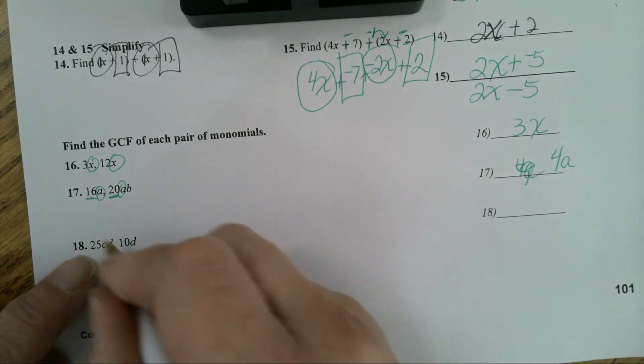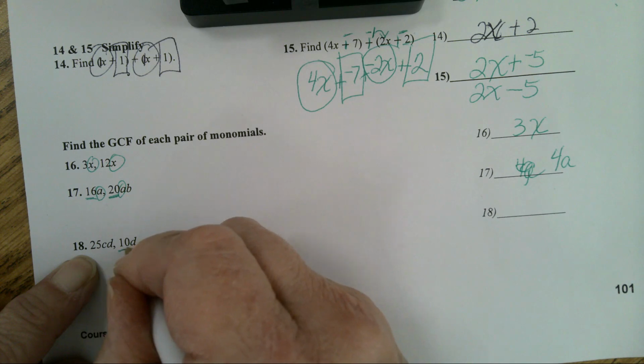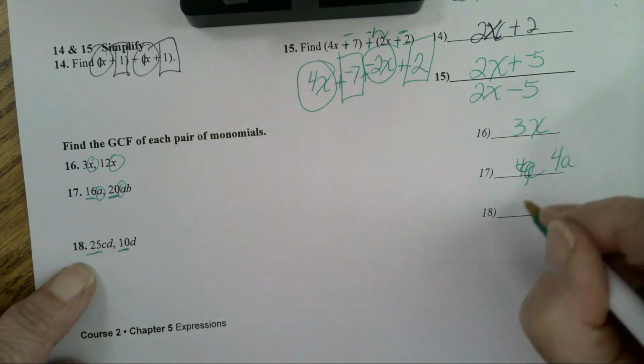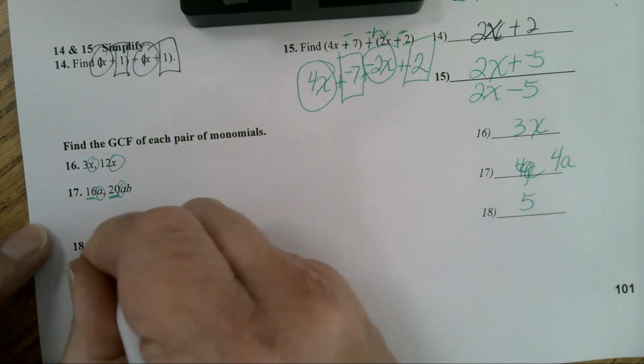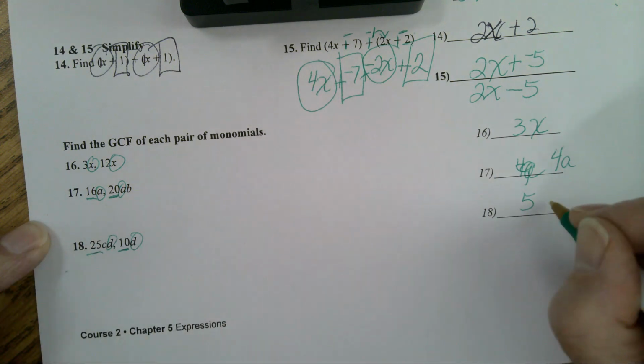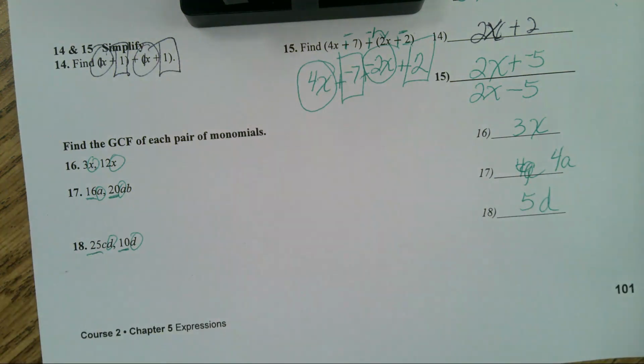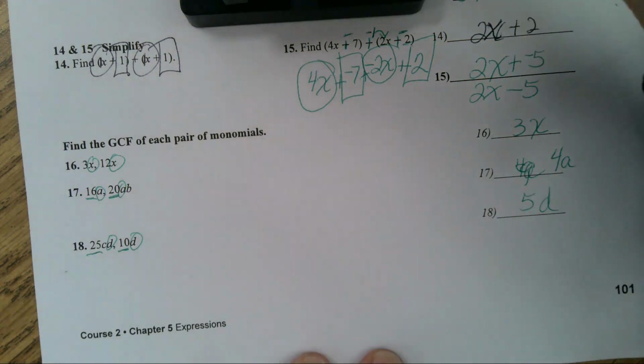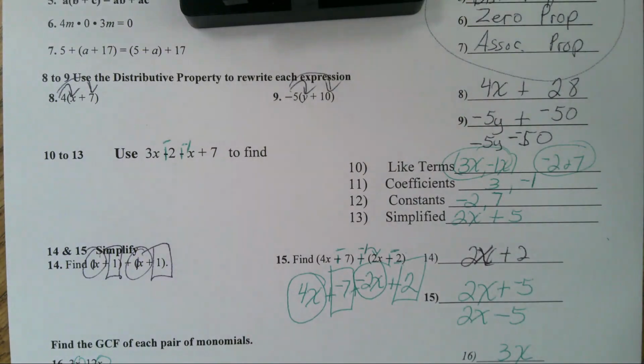Here, what's the greatest common factor of a 10 and a 25? 5, and they both have a d. 5d. Any questions? Yes. On 10 to 13, minus 3x plus minus 1 plus 5x plus 7.